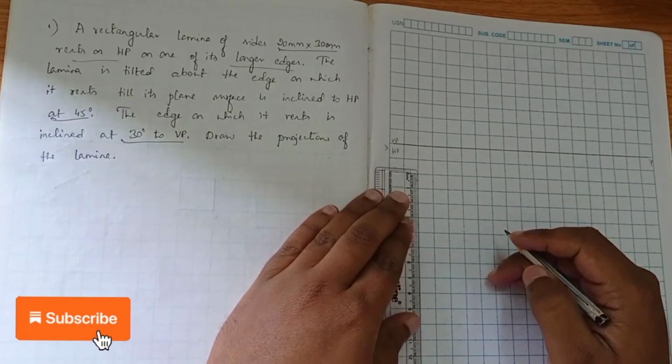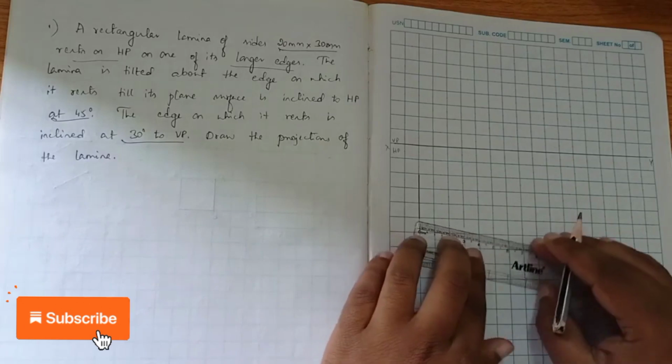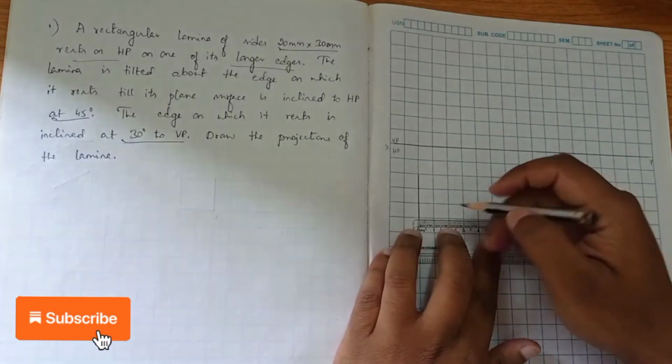Here, 30, the longer edge, it is 30. And 20.